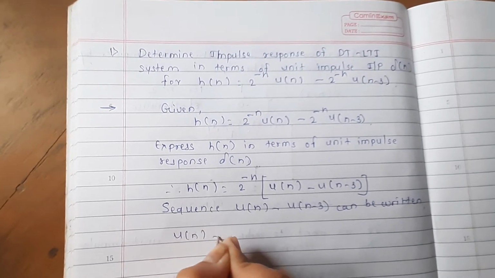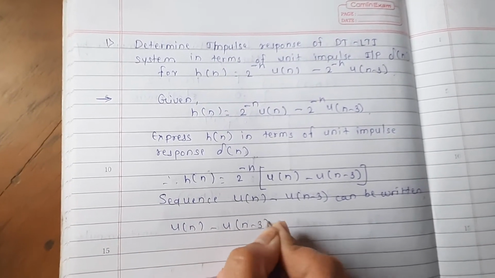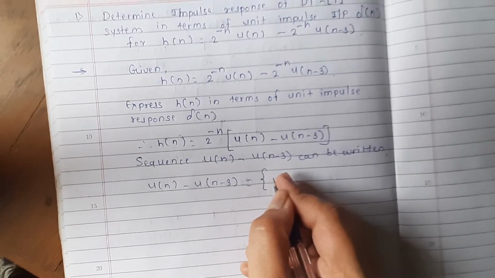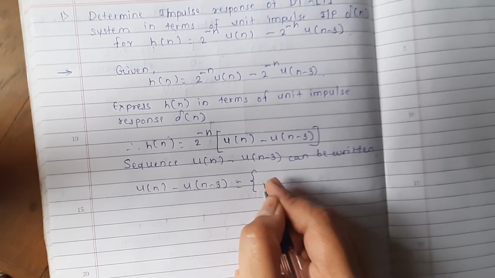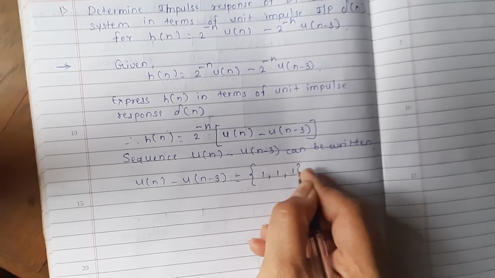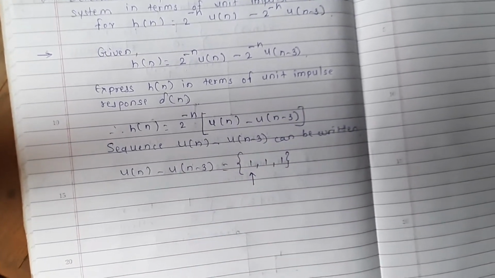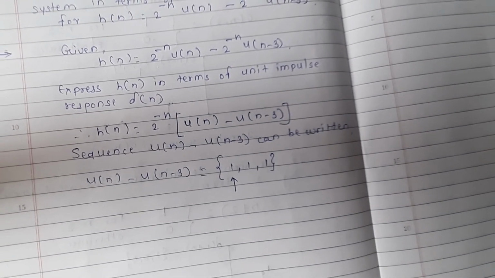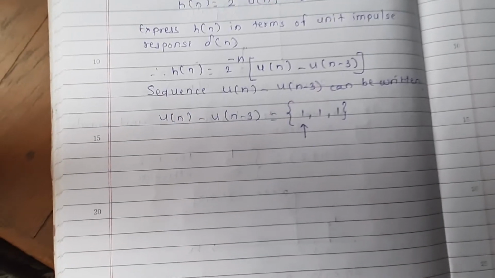u of n minus u of n minus 3 is equal to, as we represent this as a unit impulse response.